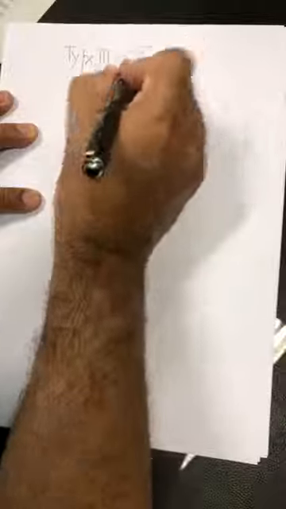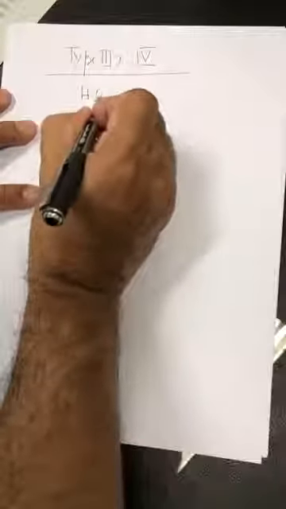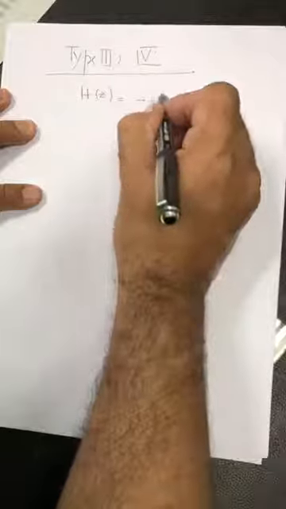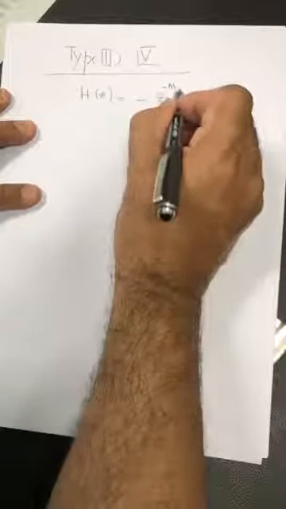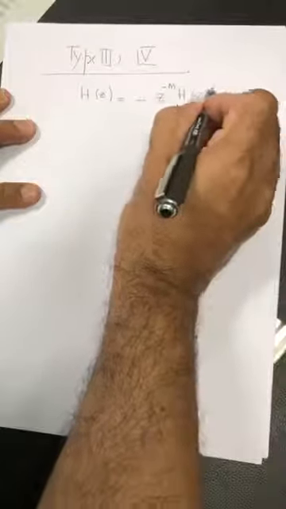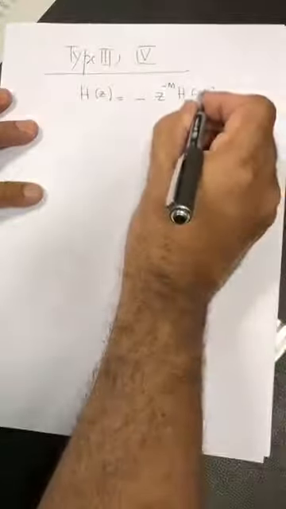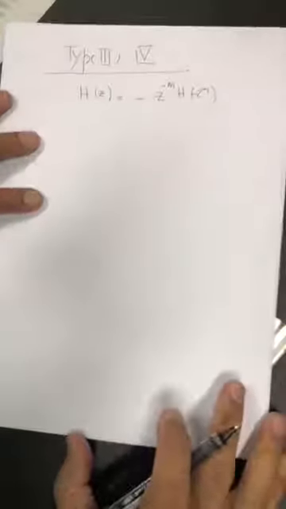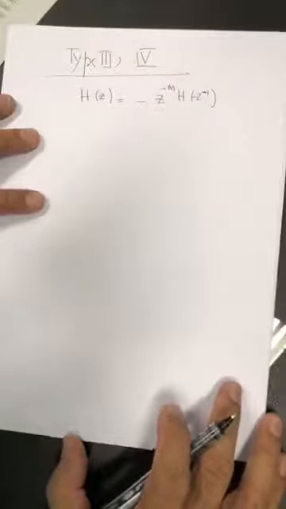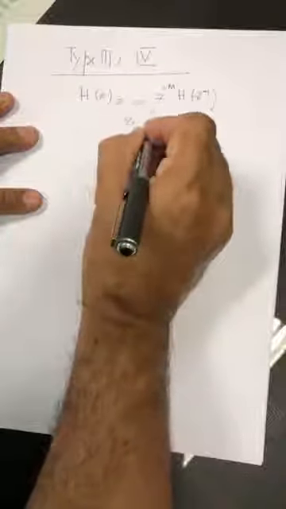So type 3 and type 4 FIR filters. Type 3 and 4 are anti-symmetric, means h of z is minus z to the power minus m, h of z inverse. Okay, so this is type 3. Type 3 is M is even, type 4 M is odd, and z naught and 1 over z naught, that is for all the 4 cases.